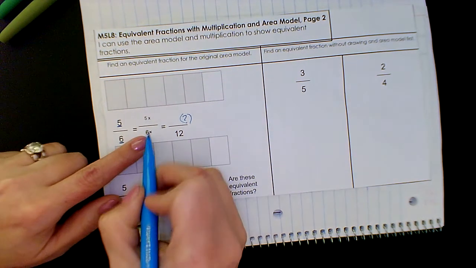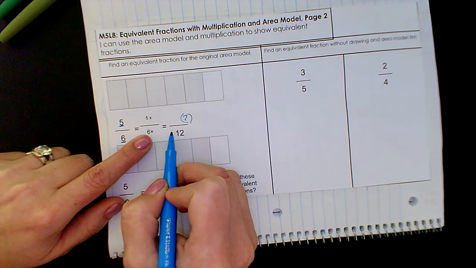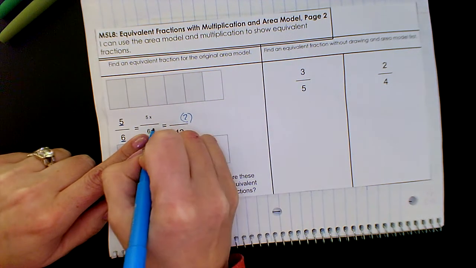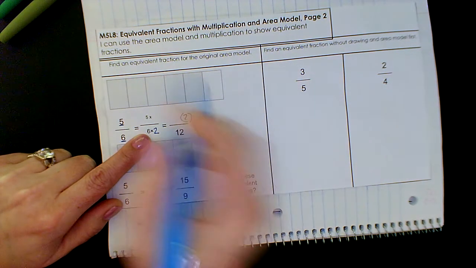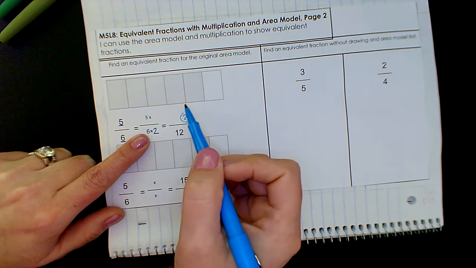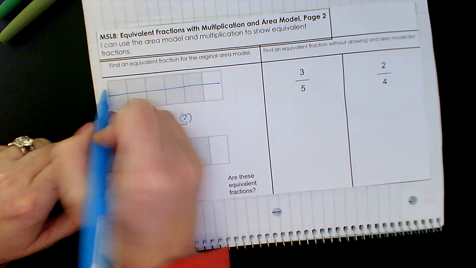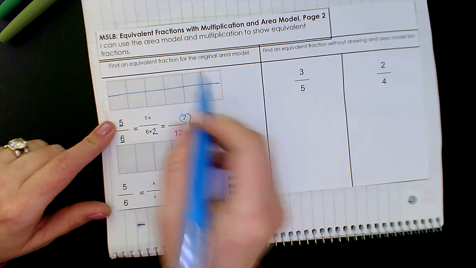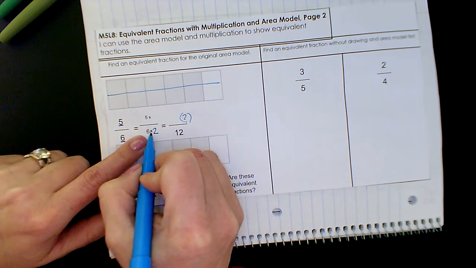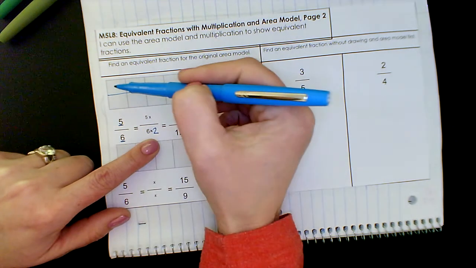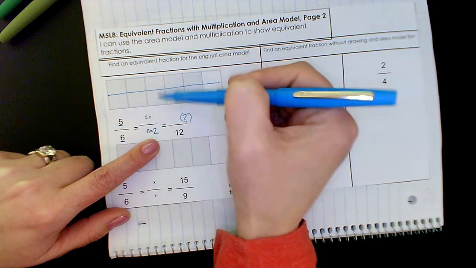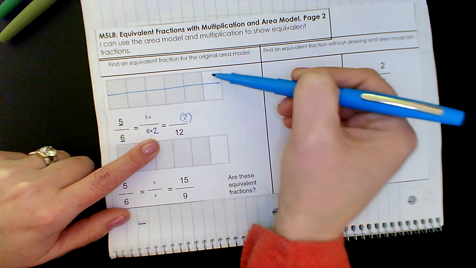Okay, so 6 times what would give me 12? Ooh, I know that 6 times 2 is going to give me 12. So how many lines would I need to do for 12? Okay. Oh, here's 1 part, 2 parts. Let's see if 6 times 2 is 12. Let's see if I have 12 parts. 1, 2, 3, 4, 5, 6, 7, 8, 9, 10, 11, 12.